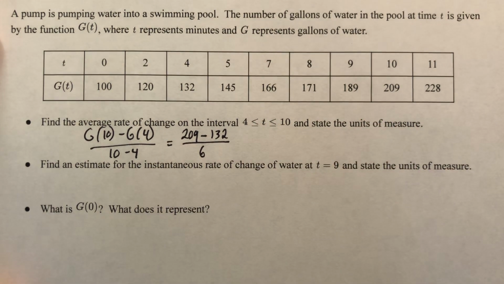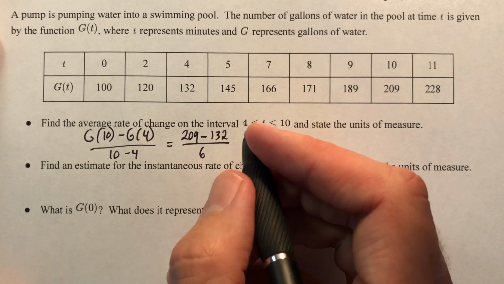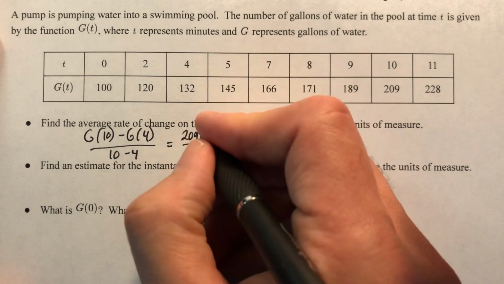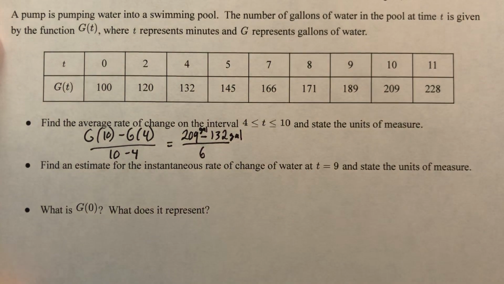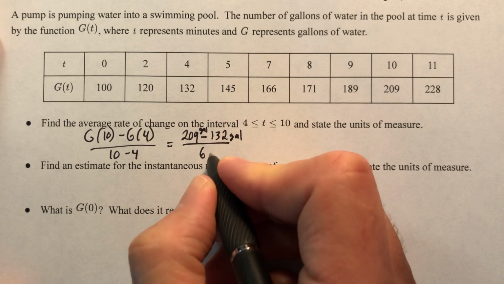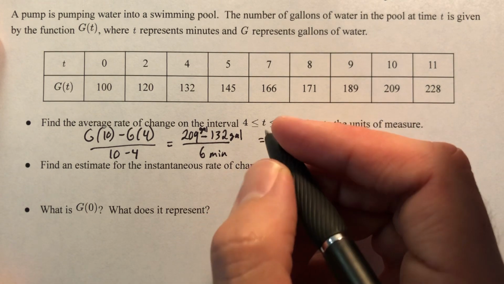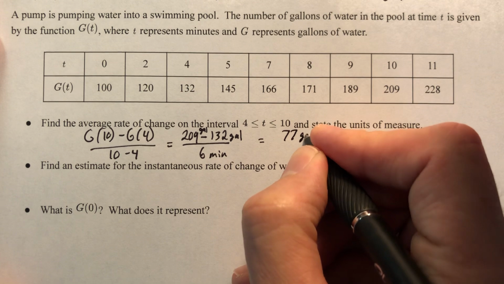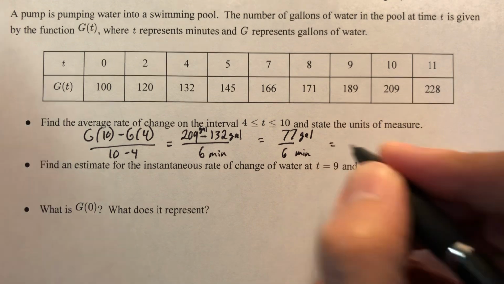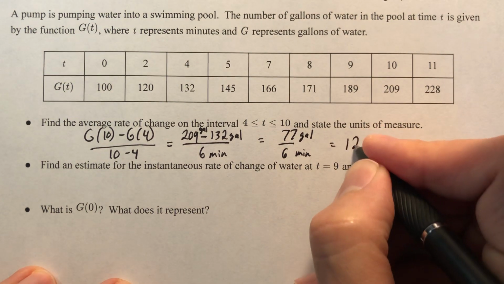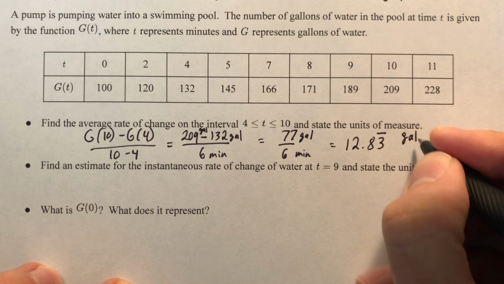And let's start putting some words in here with it. What do these represent? They represent gallons. So 209 gallons minus 132 gallons. If you're not squeezing these words in here, it's fine. And then 6 what? Minutes. Okay, well, let's subtract 209 minus 132, and we're going to have 77 gallons every 6 minutes. And you grab a calculator, you divide. I've already done it. So 12.833333. We'll just put the bar over it. And this is going to be gallons per minute.